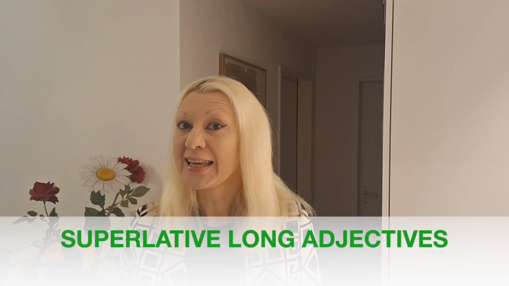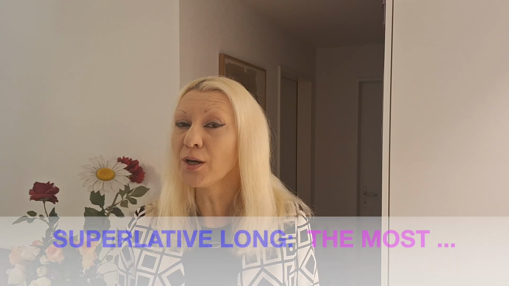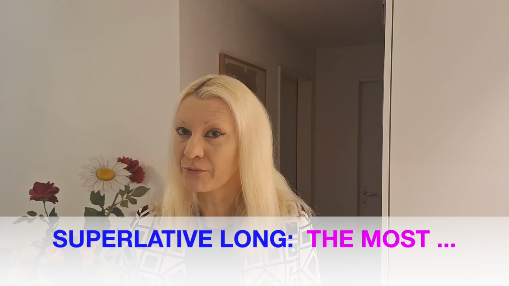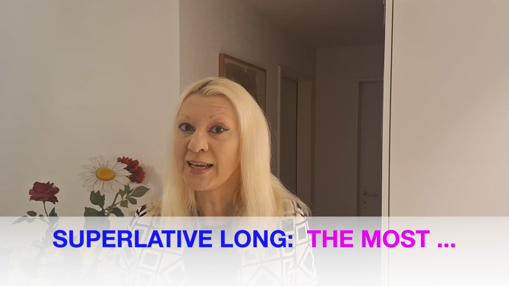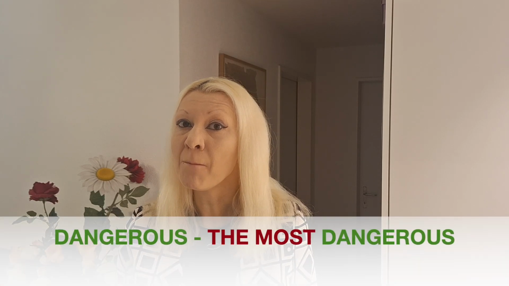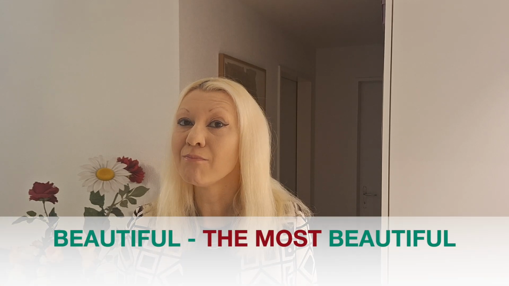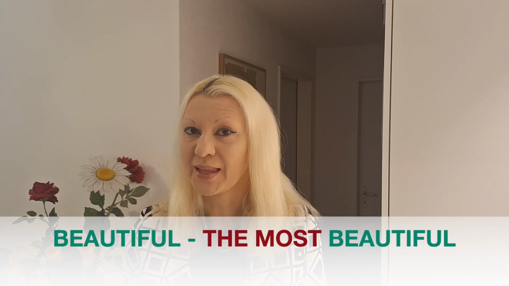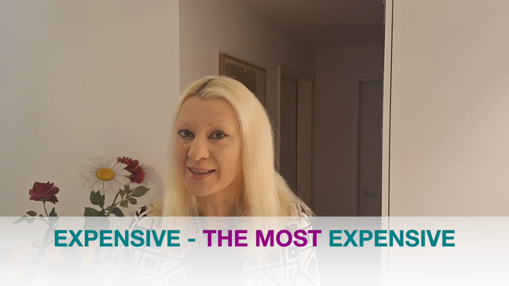The second group, long adjectives. Here we have to add the word the most before the adjective itself. For example, dangerous, the most dangerous, beautiful, the most beautiful, expensive, the most expensive.